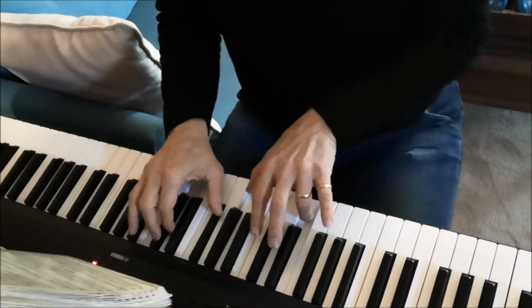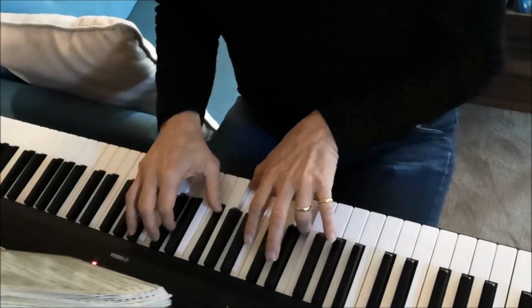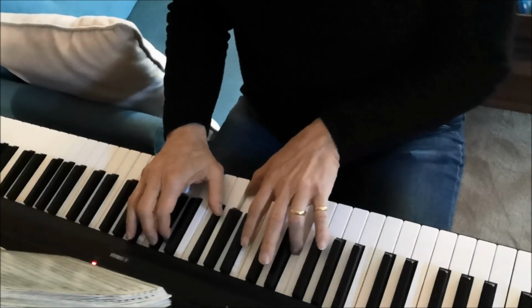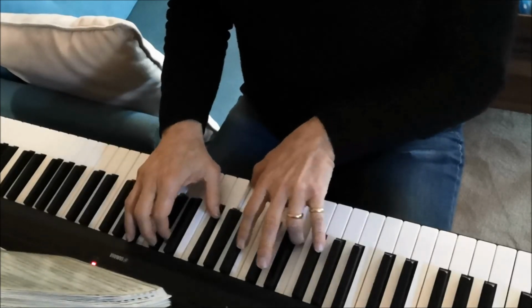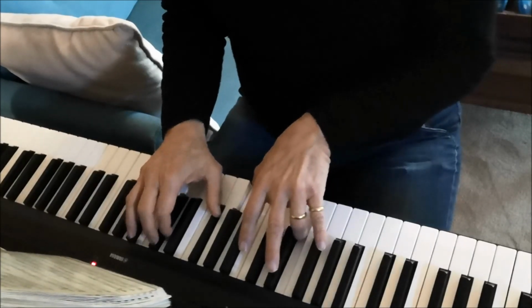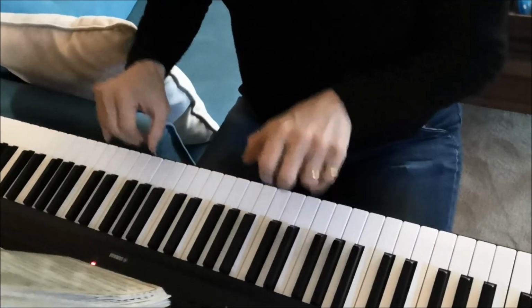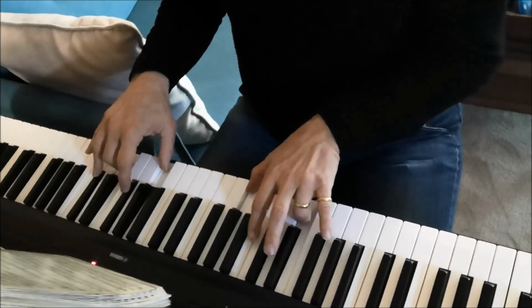Very nice. So, in my mind, with Autumn Leaves, I think the whole song revolves around this C minor. And there it is right there.